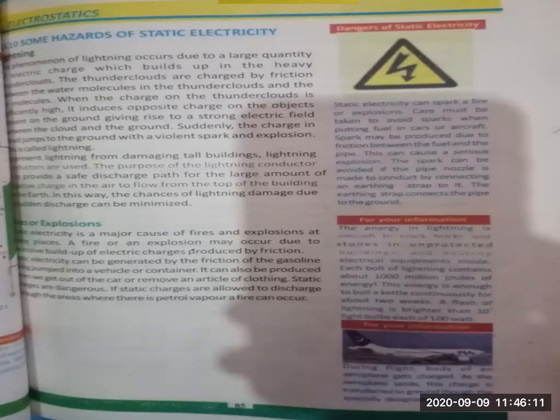When you see electrostatic applications, there are some uses of electrostatics. As I told you, the air cleaner is based on electrostatics, and car painting is done by static electricity. These are the useful applications of electrostatics. But there are some hazards, some disadvantages of static electricity as well. We are going to study them now in 13.10, some hazards of static electricity.